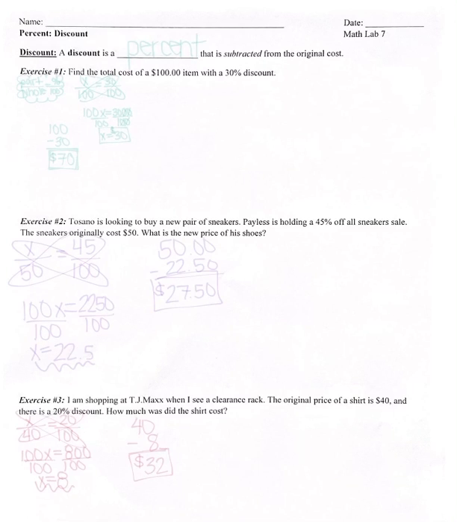Last class we talked about tax and tip, which was when we found a percent and we added that onto the total. Discount is going to be when we find that percent the same way we did with tax and tip, but now we're going to be subtracting it from the total. So a discount is a percent that is subtracted from the total.